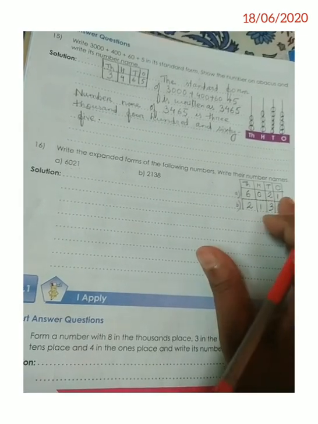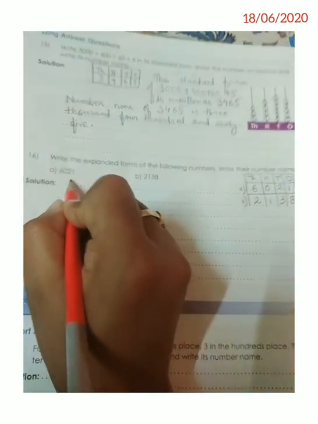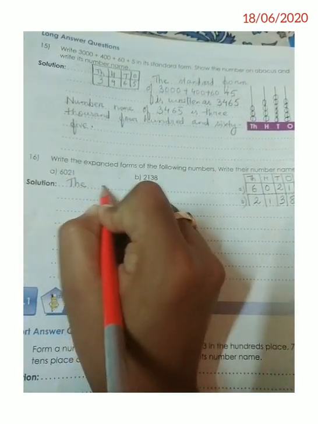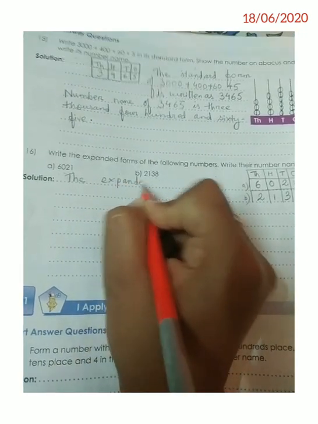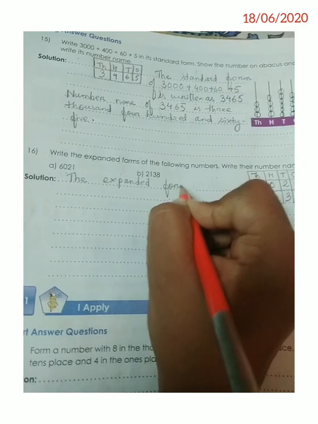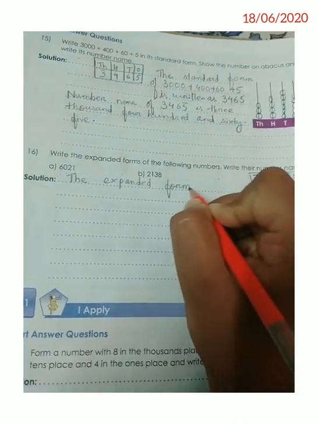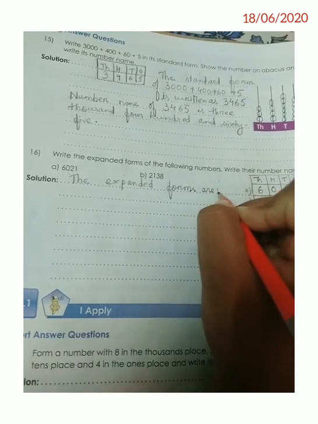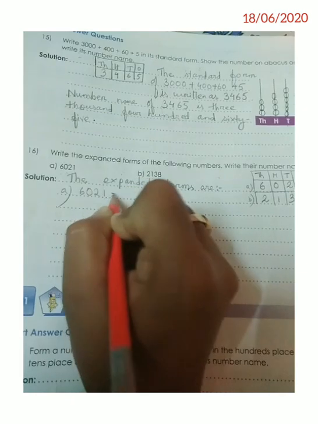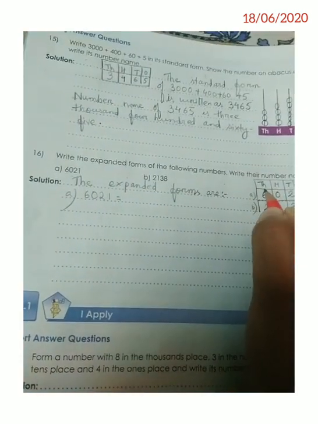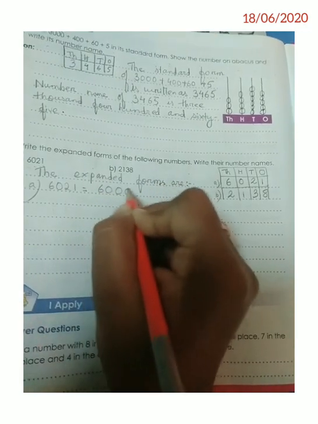place value chart. Okay, now let us write the expanded form. Okay, so let's start. The expanded forms are: number A, 6021 is equal to 6,000, isn't it? So we'll write 6,000.